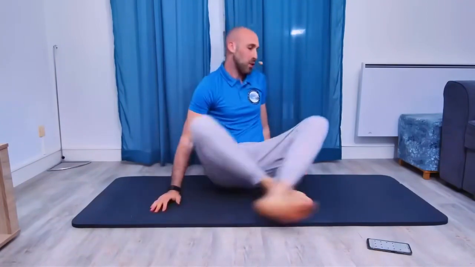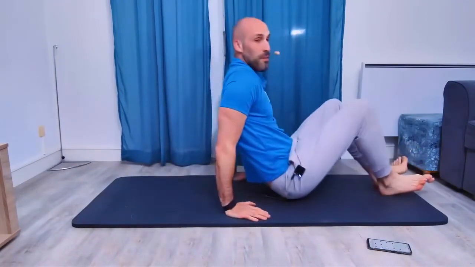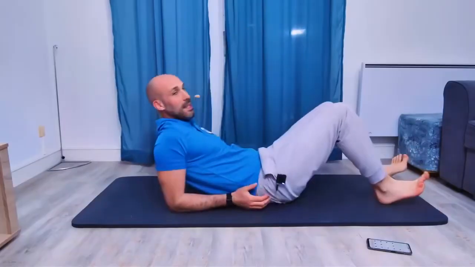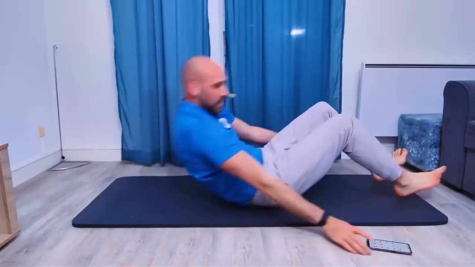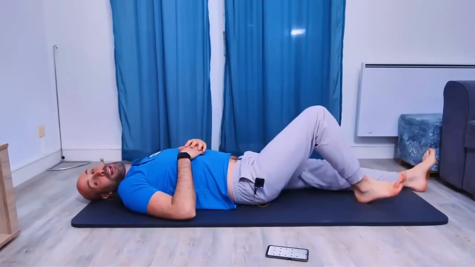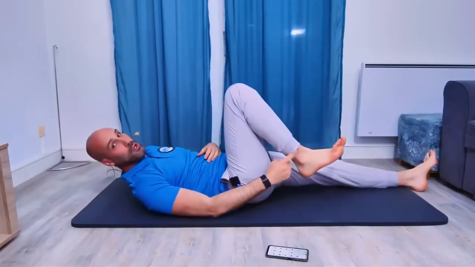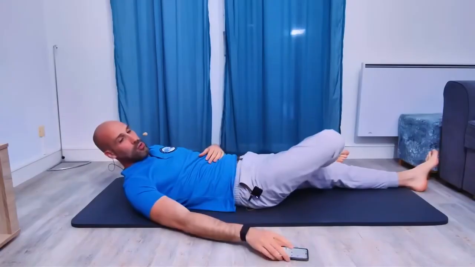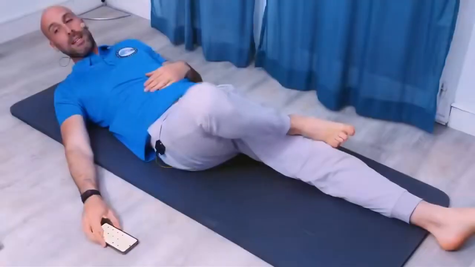The first step is to lie on your back on a soft surface. It could be a mat, a rug, or even your bed. The second step is to place the leg you want to evaluate over the opposite leg so that your ankle is right above your kneecap. Let me switch this camera so you can see it properly.